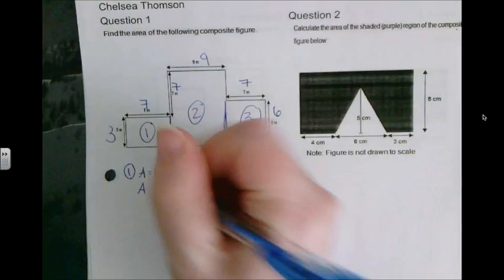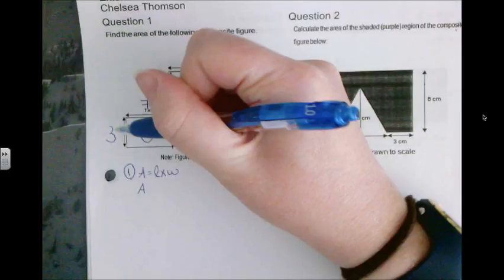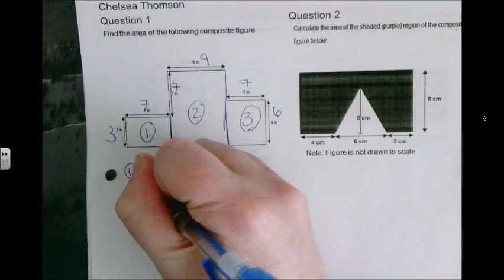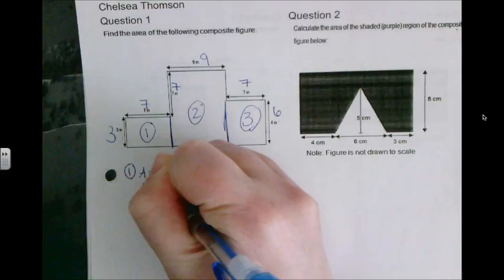Okay, so here, for this one, I have 7 and 3. And those dimensions are already available, and it takes in that whole rectangle. So I'm going to do 7 times 3. Okay, and 7 times 3 is 21.